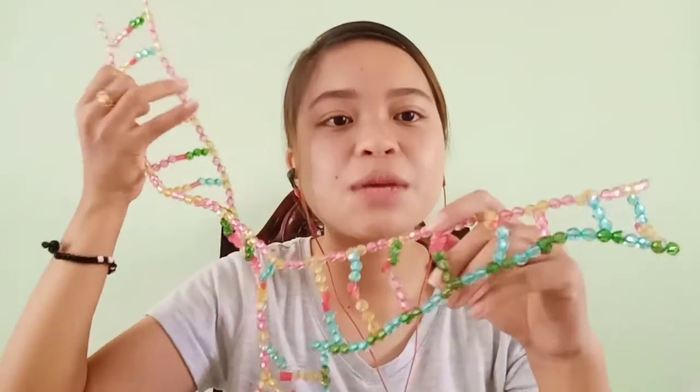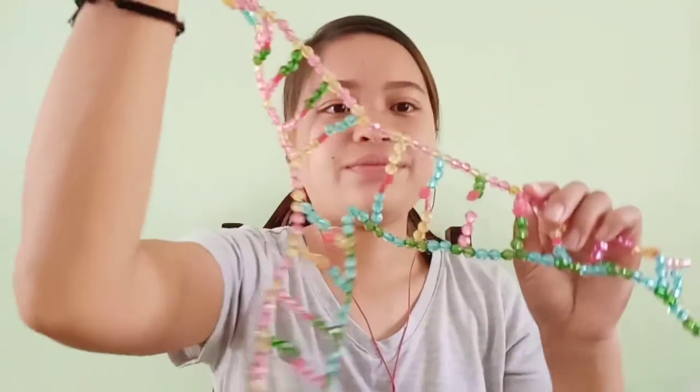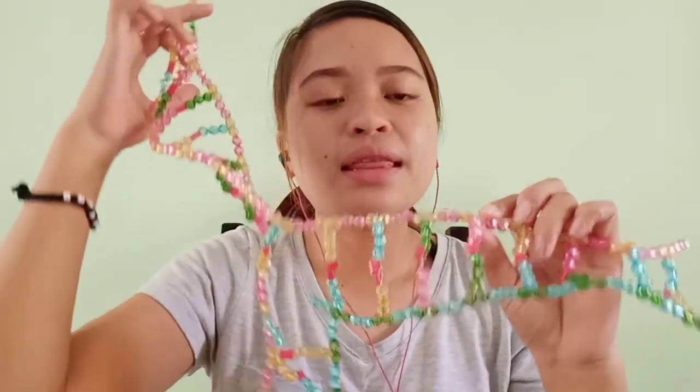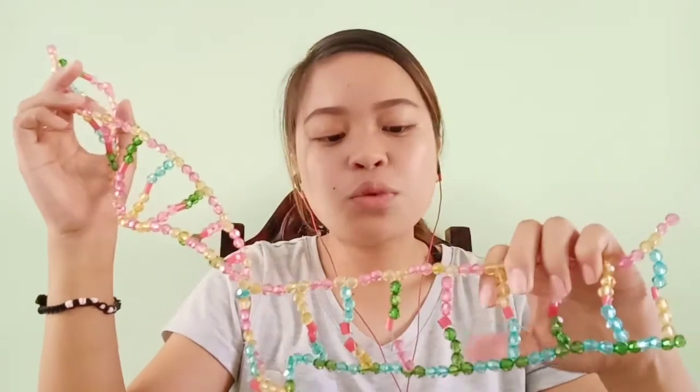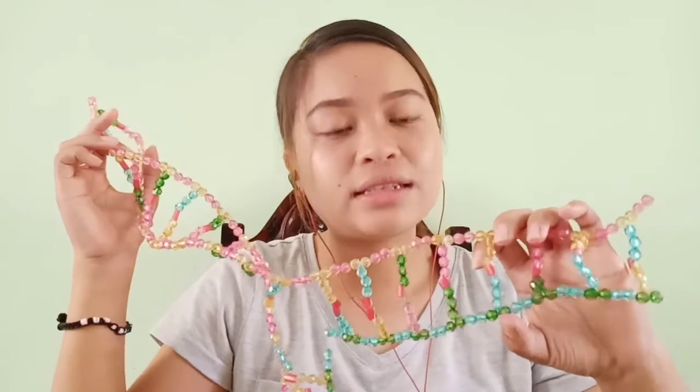Replication is a process in which it produces two identical DNA which have the same genetic codes. In this process, it needs the presence of DNA polymerase. It is an enzyme that helps this single strand from the mother DNA to pair with a newly single-strand DNA.